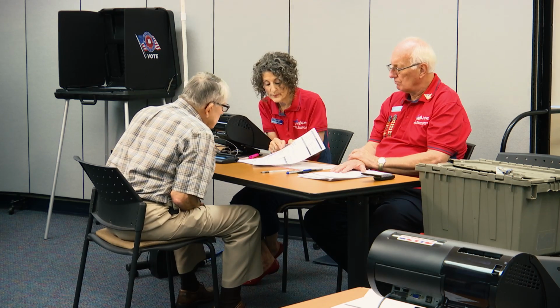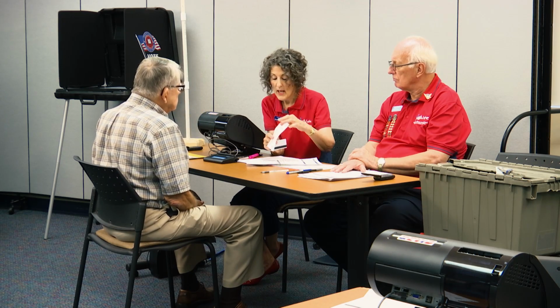It appears that you have moved out of this precinct. You're no longer in this precinct. So by Florida statute, you have to vote in the precinct where you live. So this means you're going to be going to a new precinct. It's precinct 101 at Pinellas Community Church. And the directions are right here on this paper. And you will need to take this paper and your multi-purpose affirmation with you to your new location.